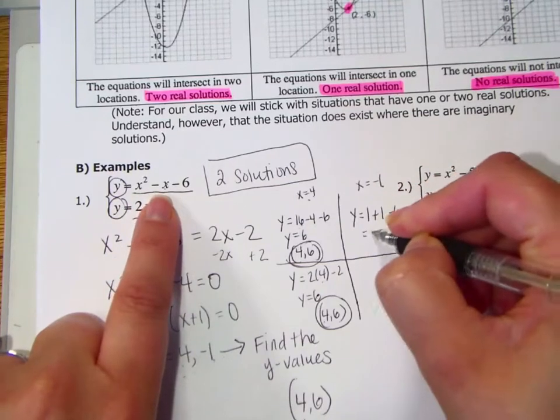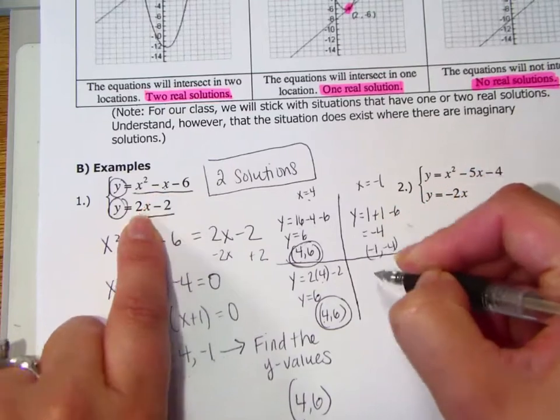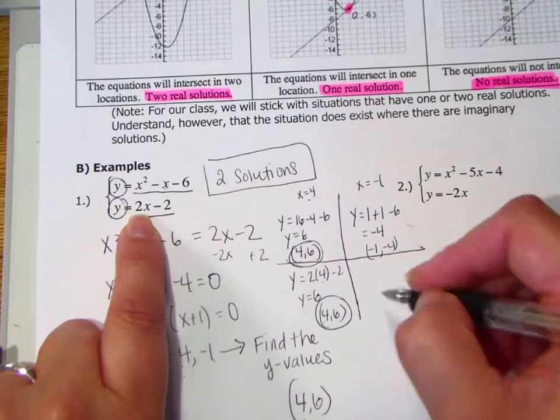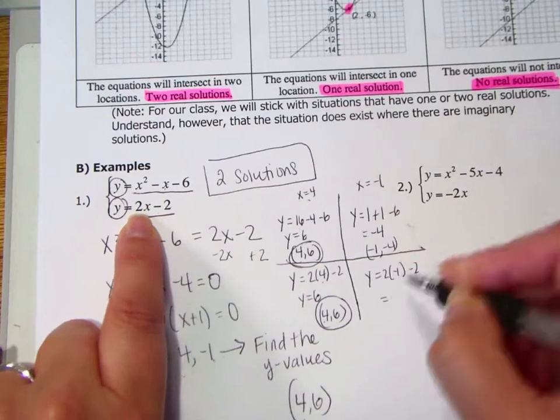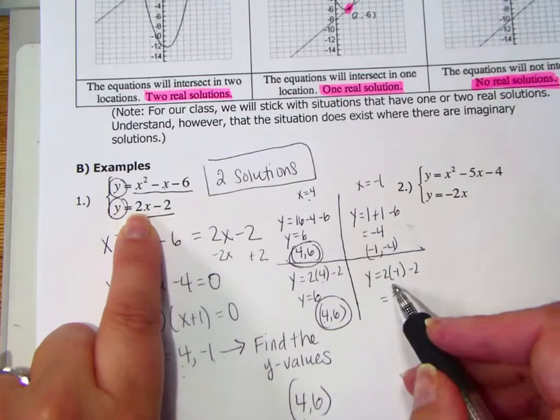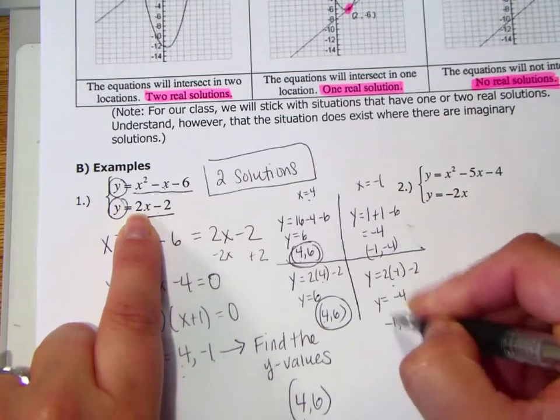So this is what, -4. So -1, -4. Let's make sure we get the same thing for the second one. y equals 2 times -1 minus 2. That's -2 minus 2, that's -4. So we are getting the same.